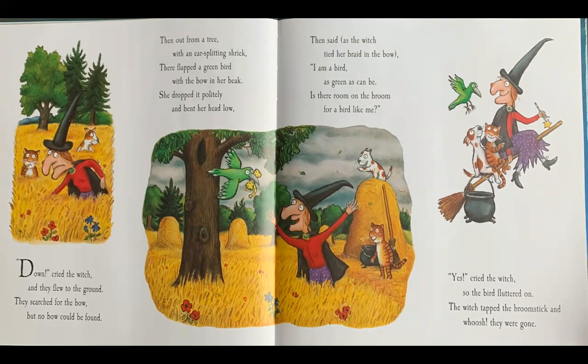Boys and girls, I'm remembering back to my question from the last page. And the witch did get her bow back.